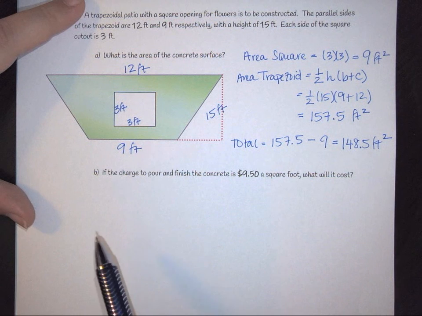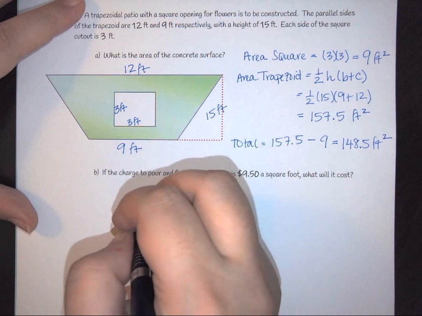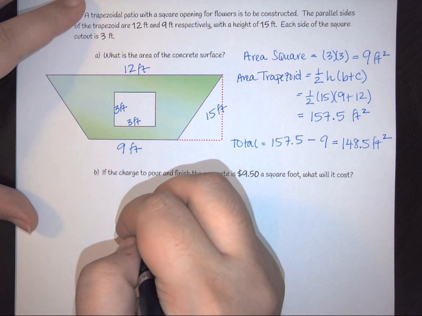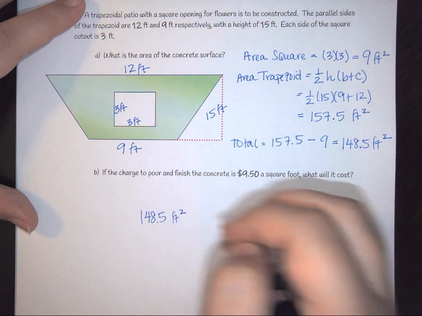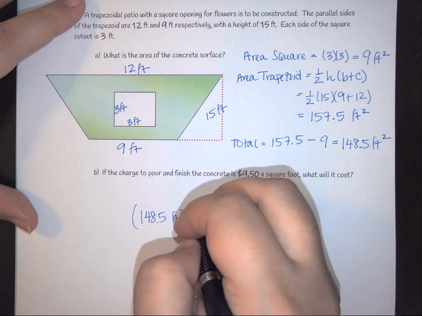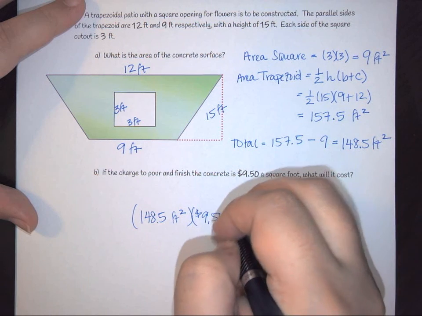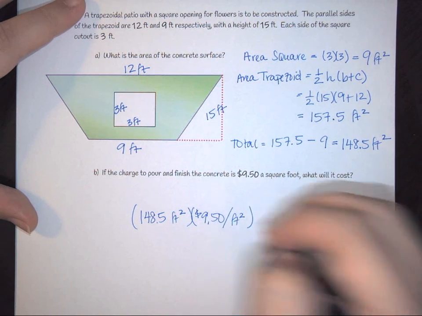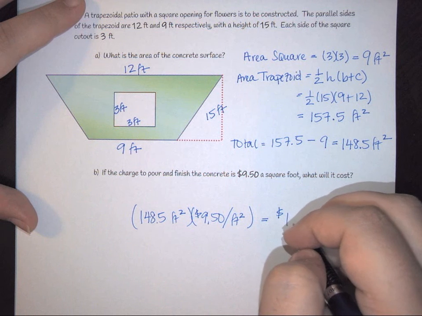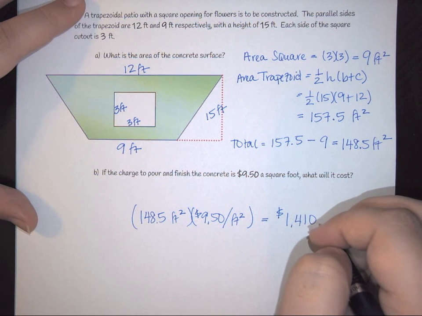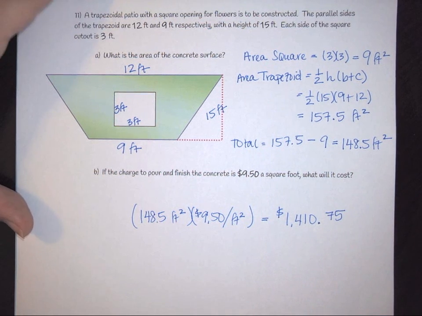Now the last part says that the charge to pour and finish is $9.50 per square foot. What will it cost? So that simply says you're going to take that 148.5 square feet. We're going to multiply that by the cost, which was $9.50 per square foot. And that is going to give you a total cost of $1,410.75.